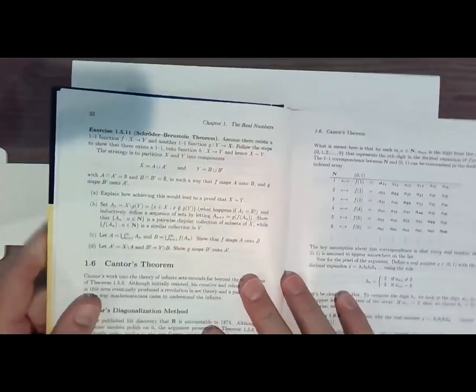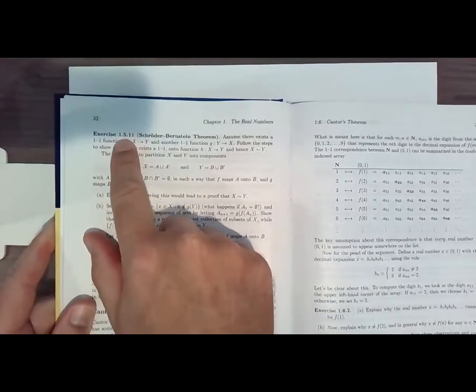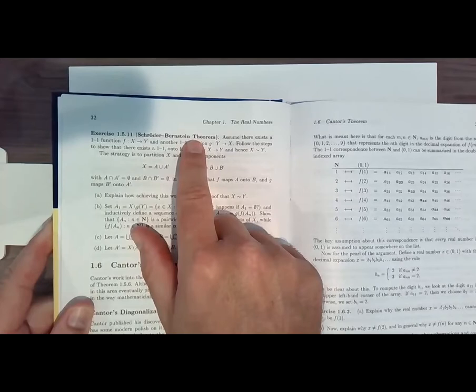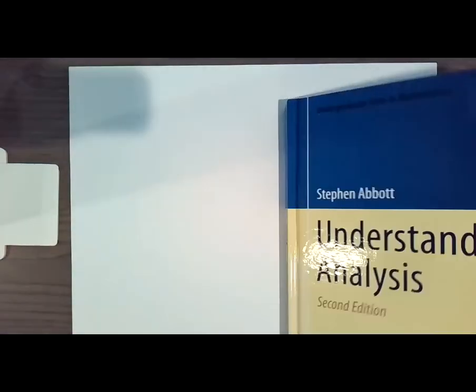The theorem is here. It's exercise 1.5.11, the Schroeder-Bernstein theorem. So let me try to write it down and talk about why it's important.